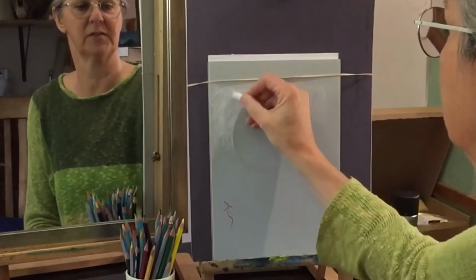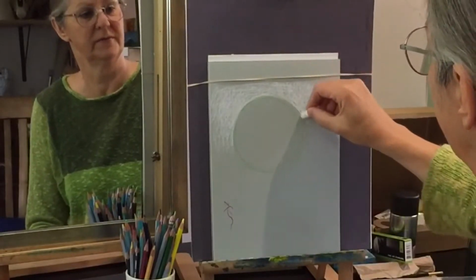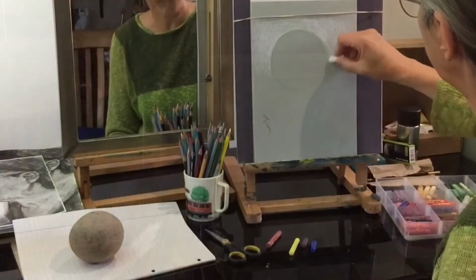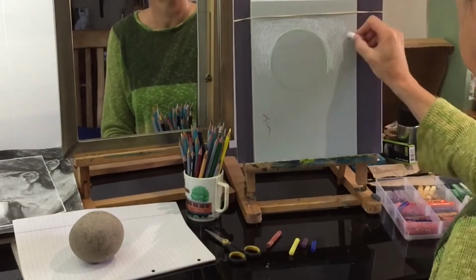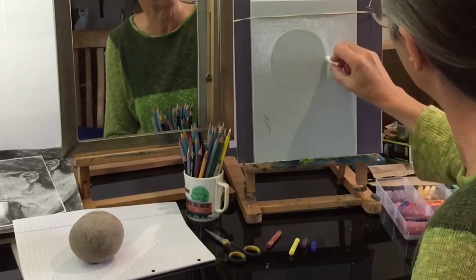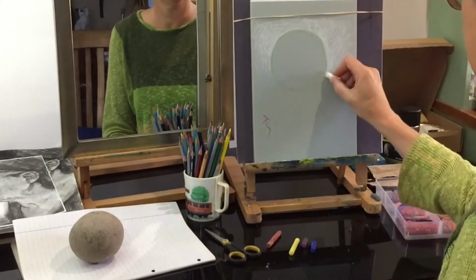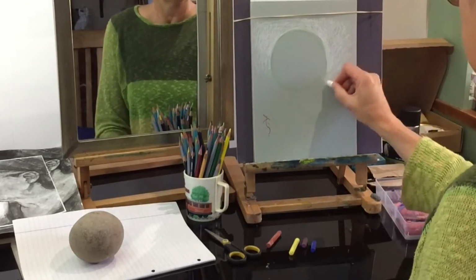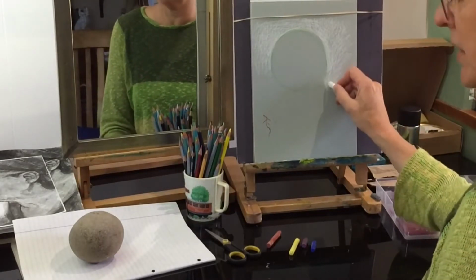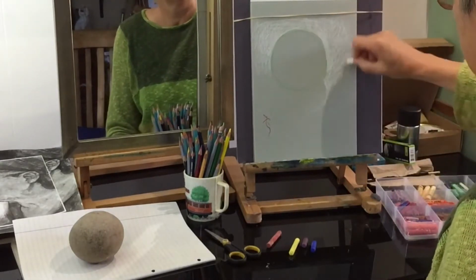But I quite like the squibbly lines that I can get with the end. I'm not being really fussy about keeping to the line I drew in, because it's quite an open and loose style of drawing that I'm getting here.